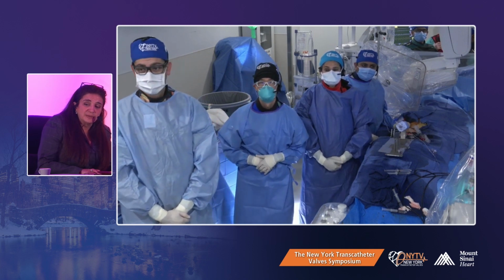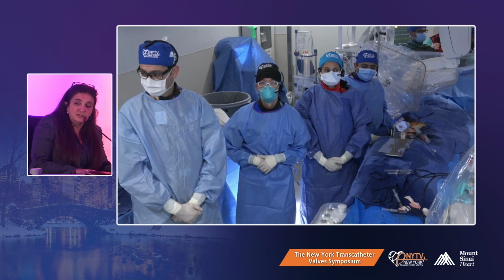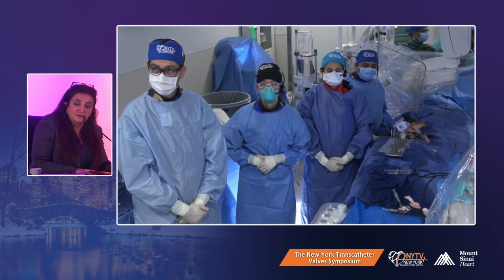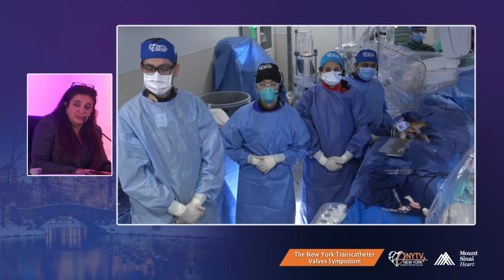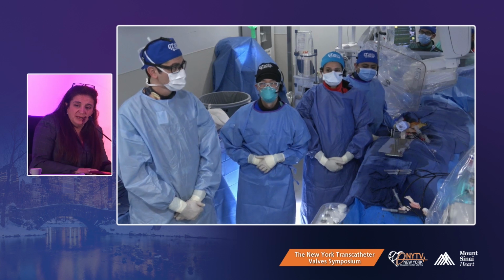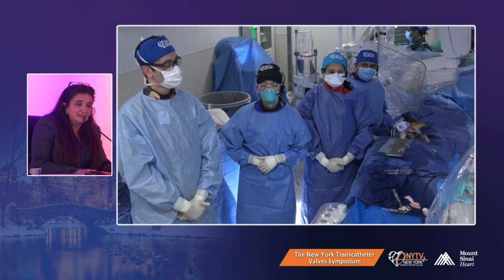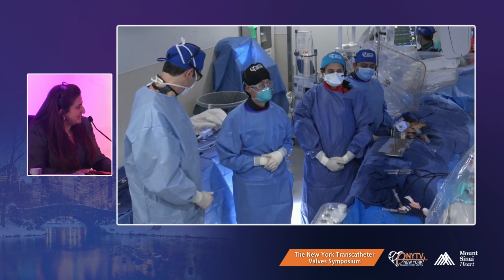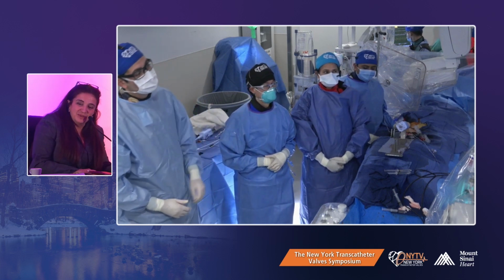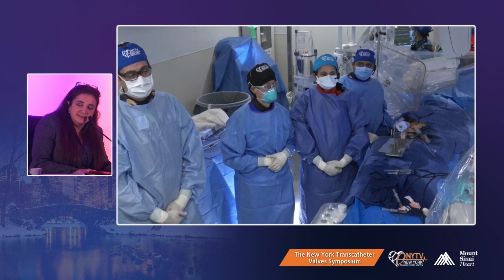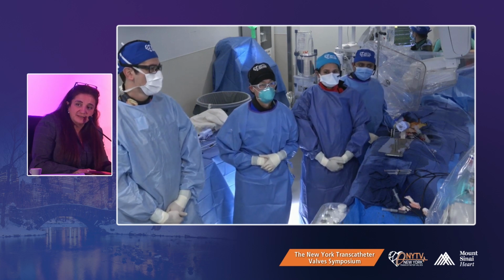A MitraClip that now you just treated this functional MR patient with almost obliteration of the entire mitral regurgitation jet, the V wave going away and the pressure improving. And then lastly, the bicuspid or pseudo-bicuspid valve work that you did, really incredible. Four amazing cases for the New York Transcatheter Valve.